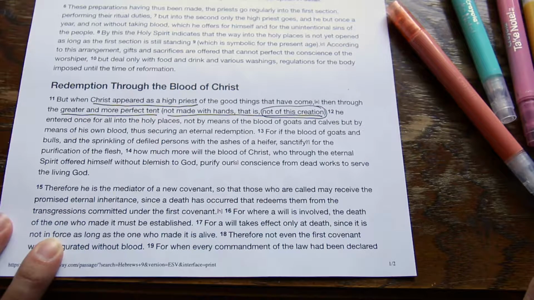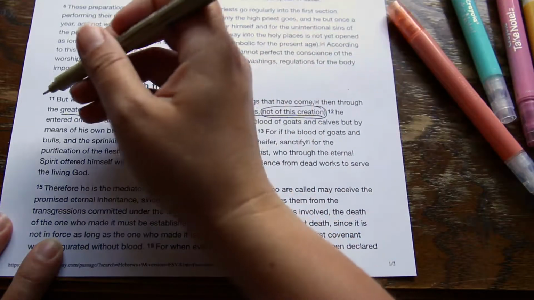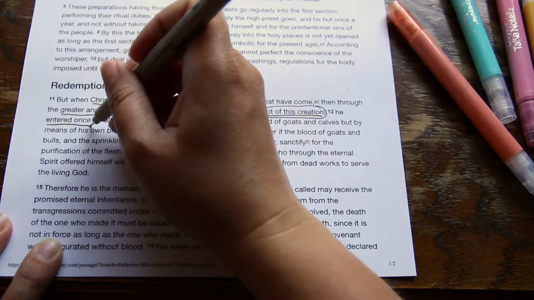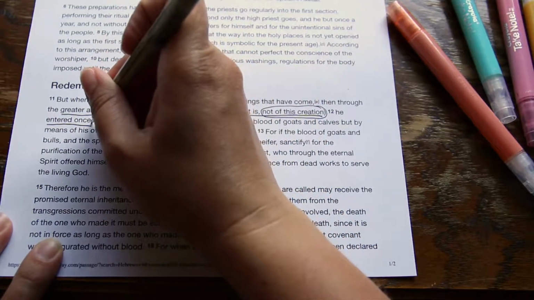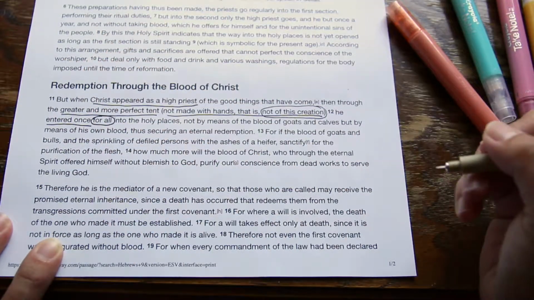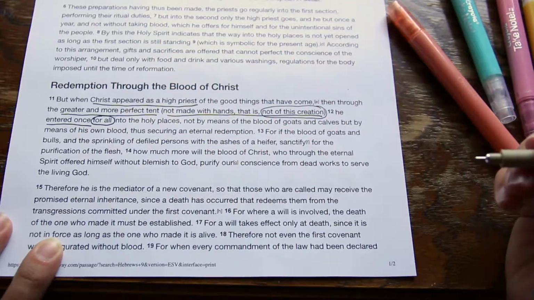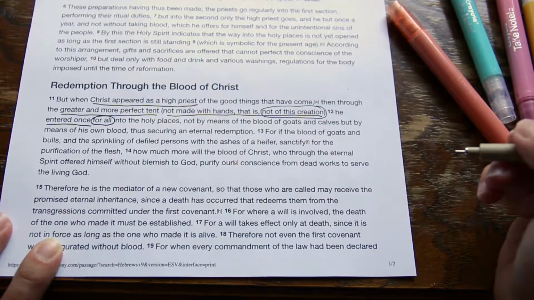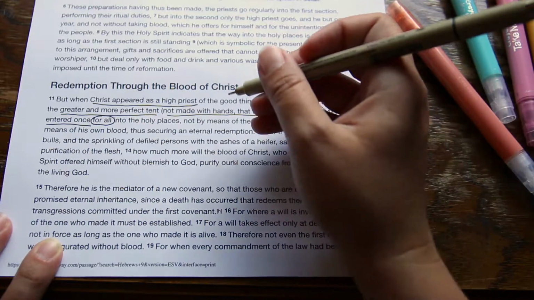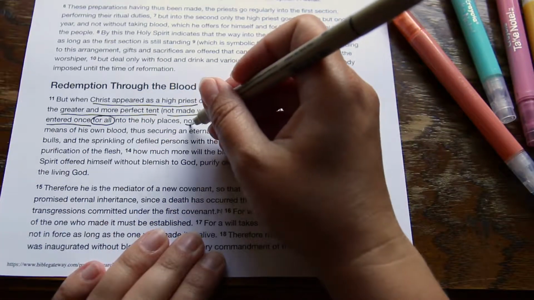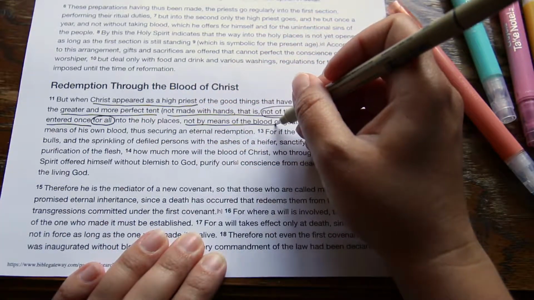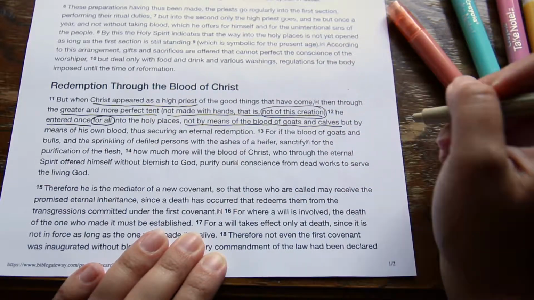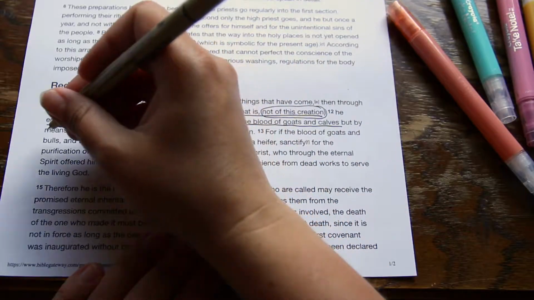These things are important to me because Christ appeared as the high priest, whereas normally people would take their sacrifices and go to the priest to make the sin offerings and the different offerings, but now Christ is that offering.